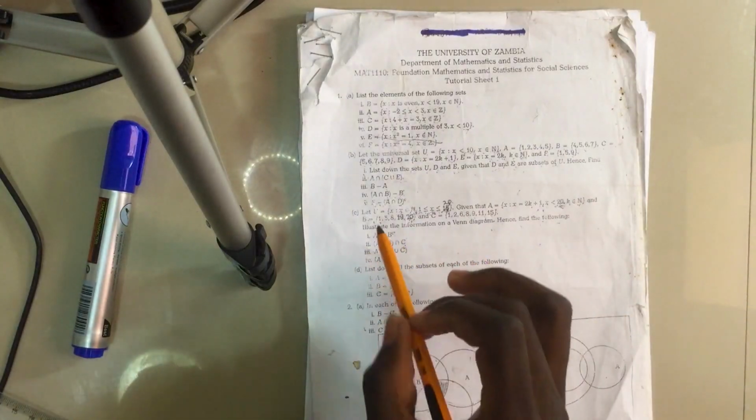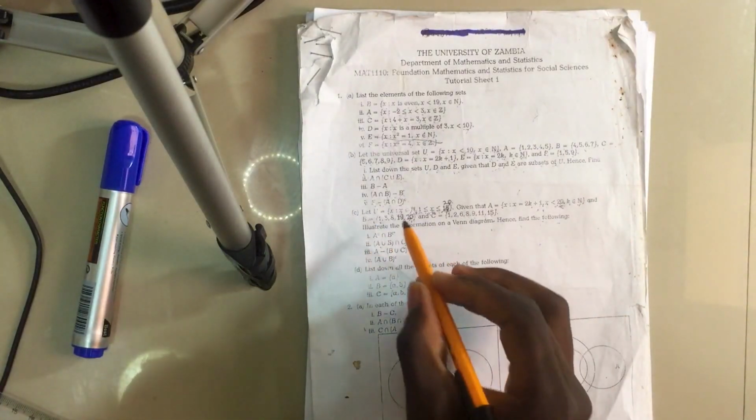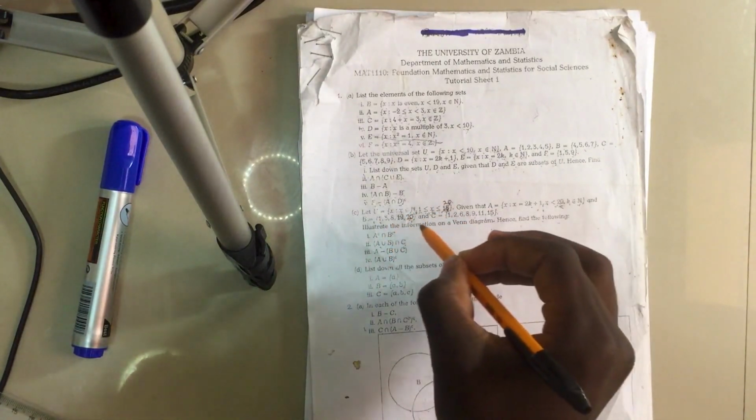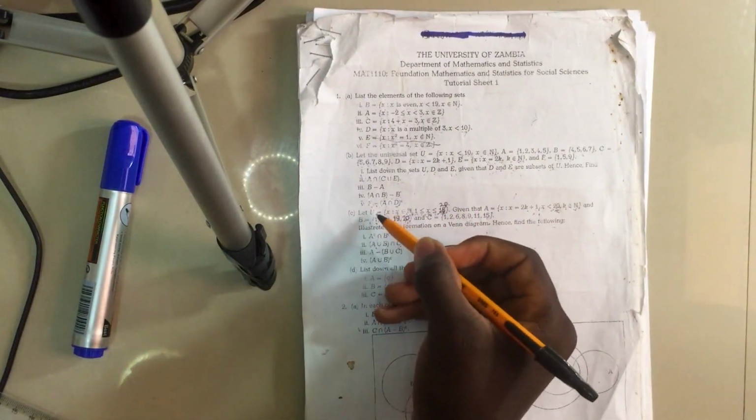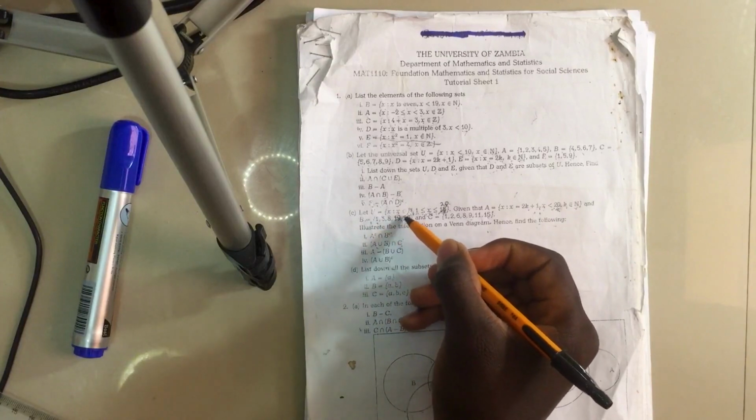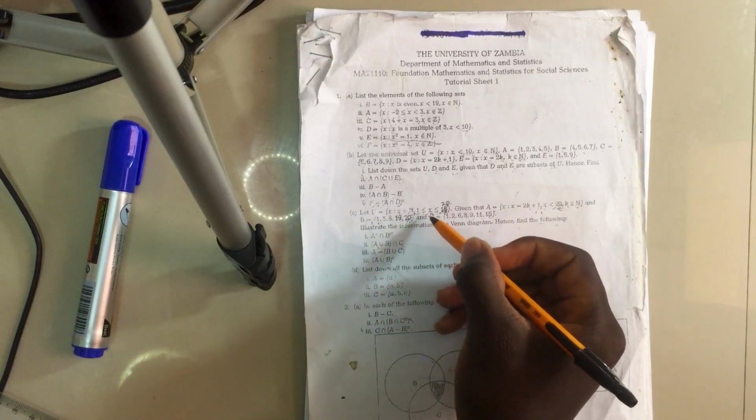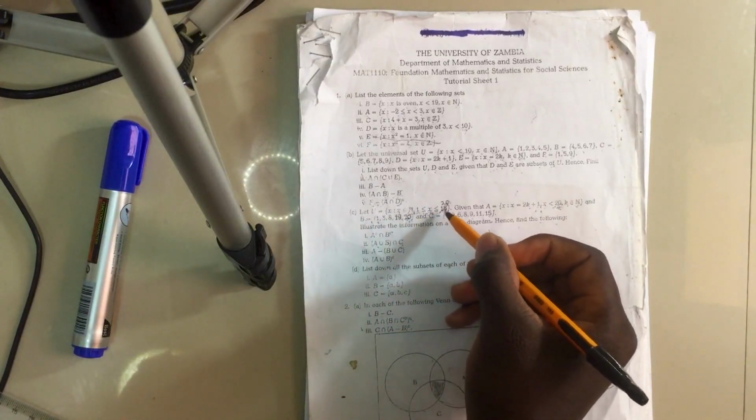Okay, so now we can move on to the next question, which is 1C. Before we actually get into solving 1C, I just want us to make a correction here. It says the universal set equals x is a member of natural numbers, 1 is less than or equal to x, and x is less than or equal to 15.